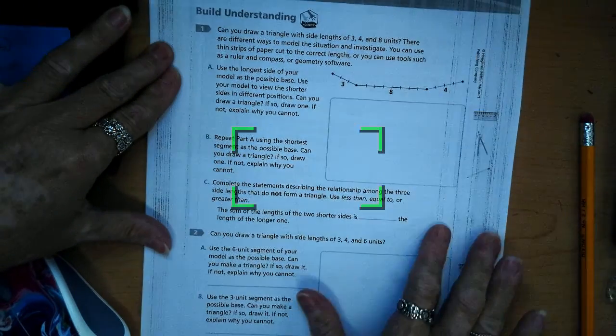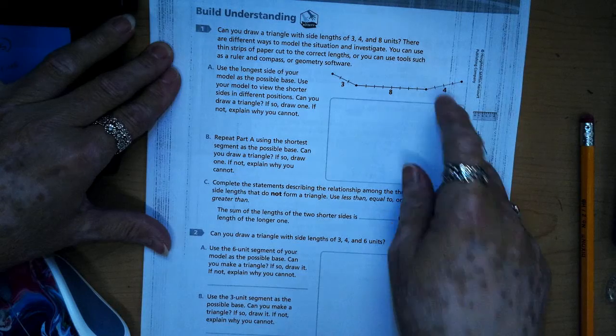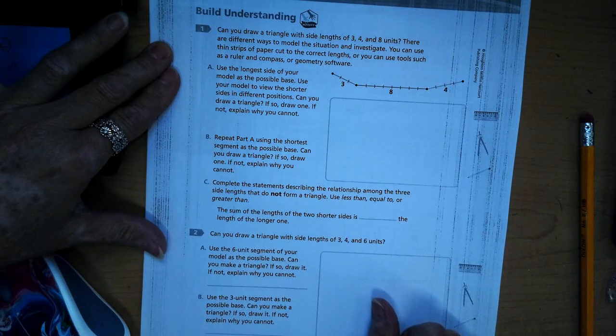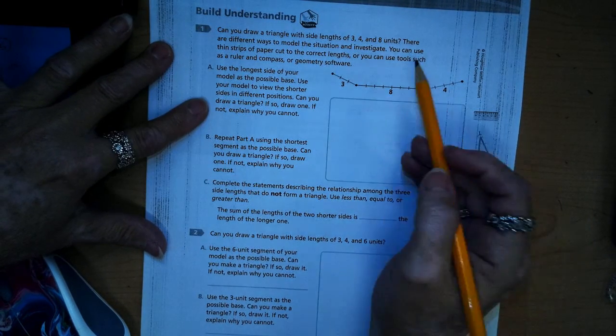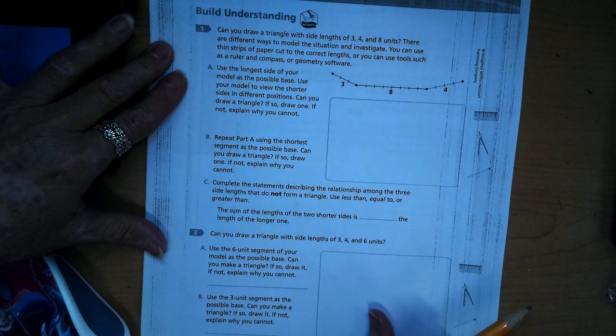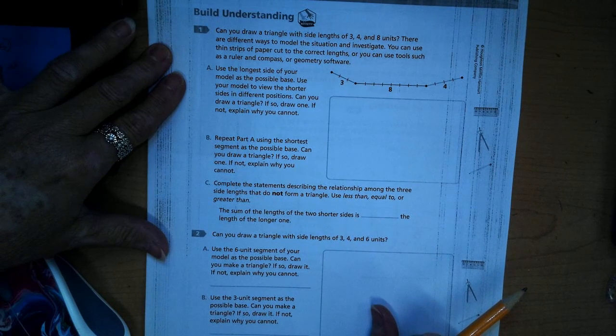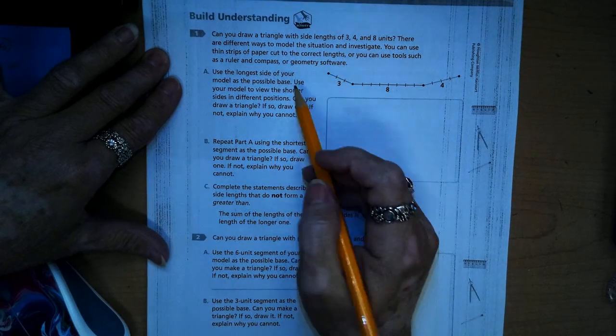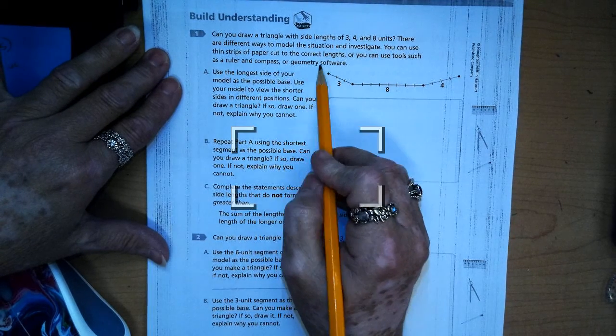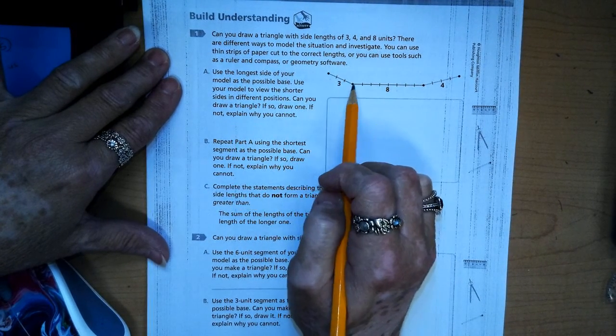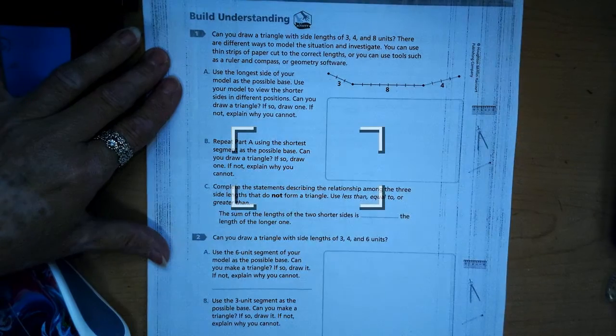Once again, they're giving us 3 side lengths: 3, 8, and 4. So can we draw a triangle with side lengths 3, 8, and 4? It says we can, and if you have straws at home, that would work as well.